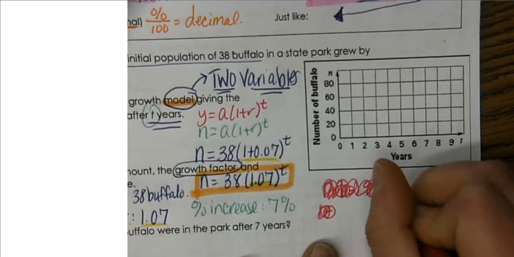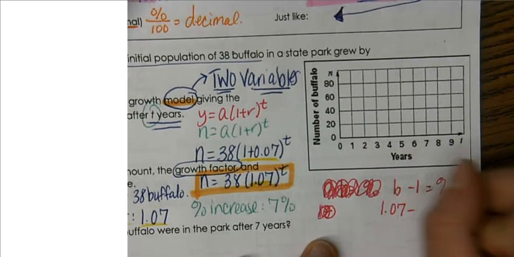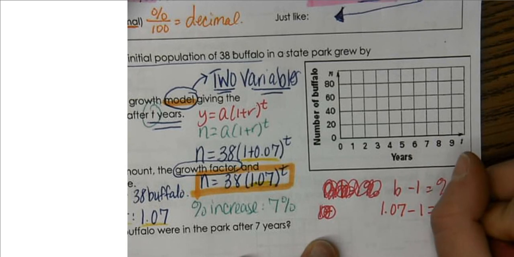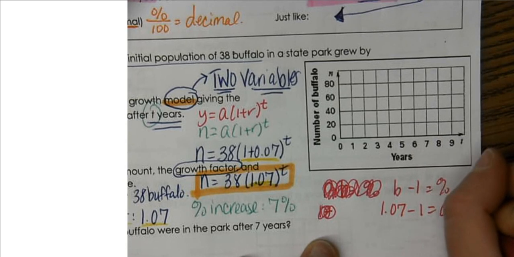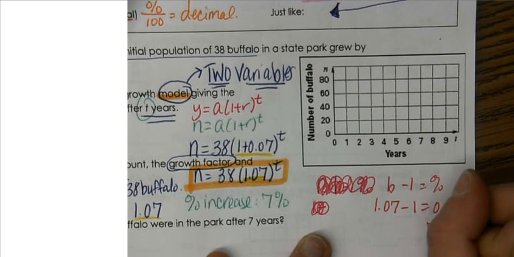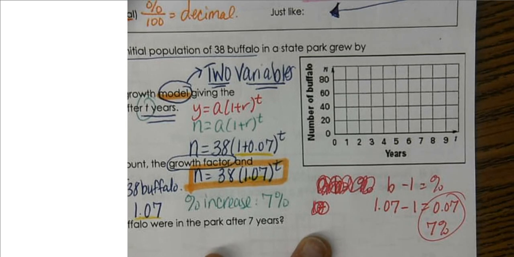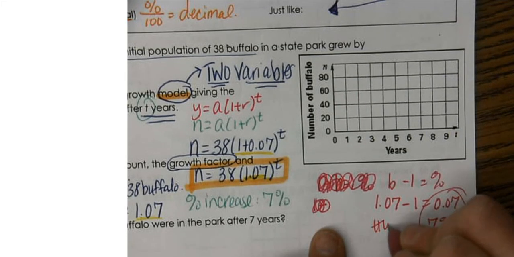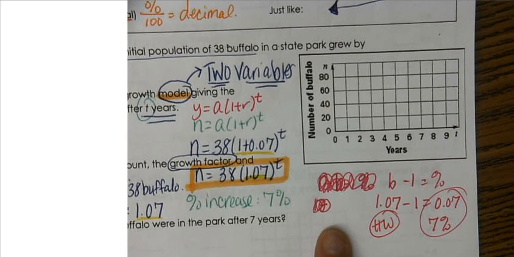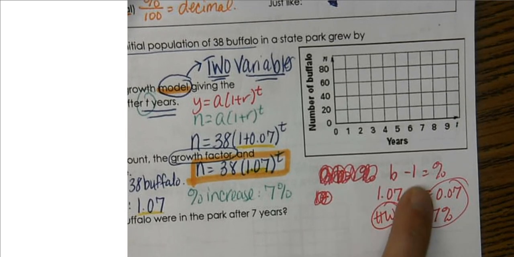Sorry, I wrote it out incorrectly. So I'm going to write 1.07 minus 1 is going to be equal to 0.07, and I can write this as 7%. So that's how you can find what your R value is. And this is important for our homework that we're going to be doing. So you'll take your base and subtract 1 from it, and that'll tell you what your percent or your rate is going to be.